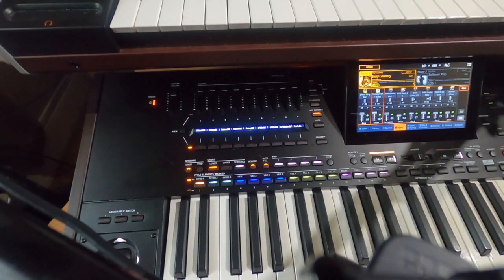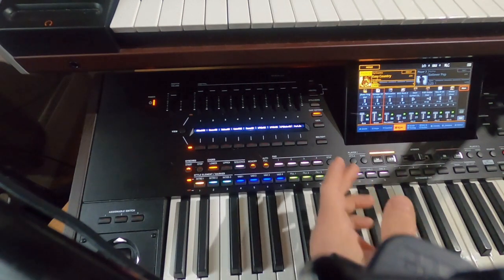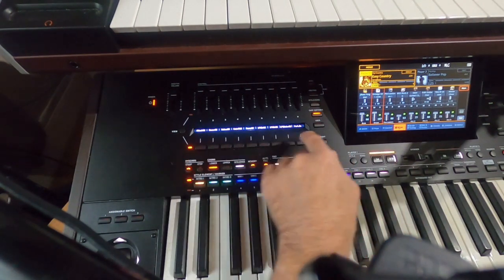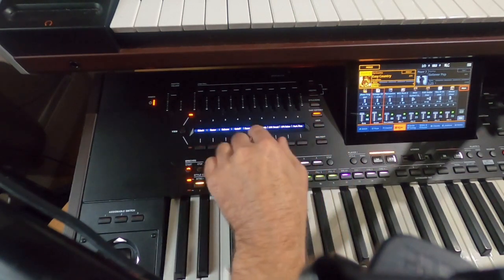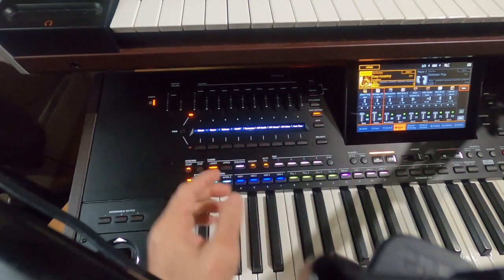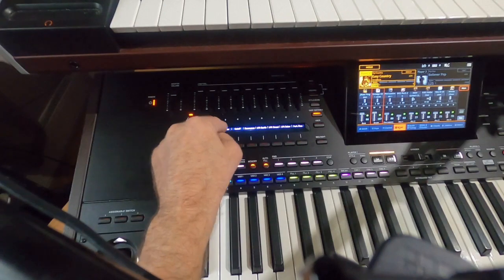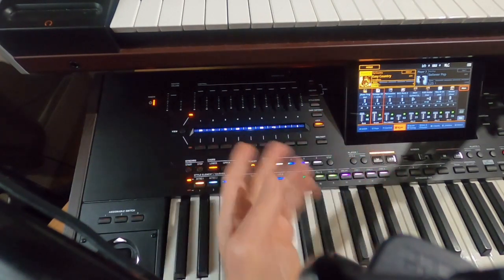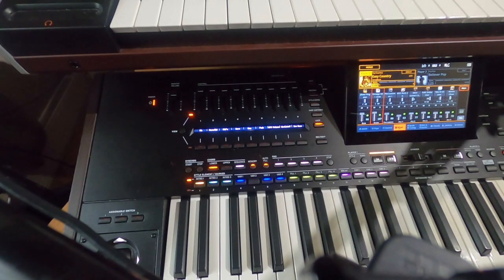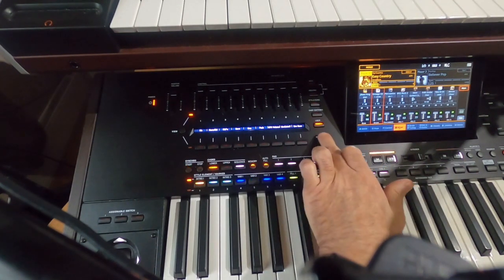Easy edit, drawbar. It means if you are using organs, then you can see what you are doing with organs. But if you are in sound mode, piano or something else, you can control attack, decay, release, whatever is here. And user, it is for you. You can decide what you want to control in user. And this button is another story.